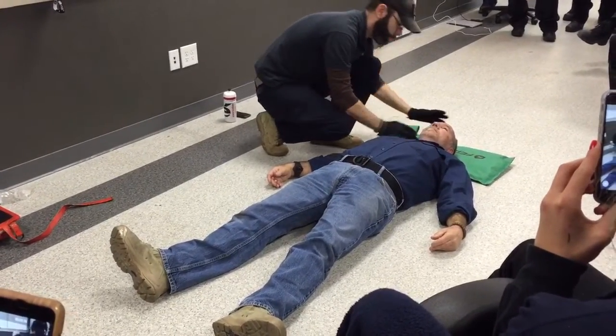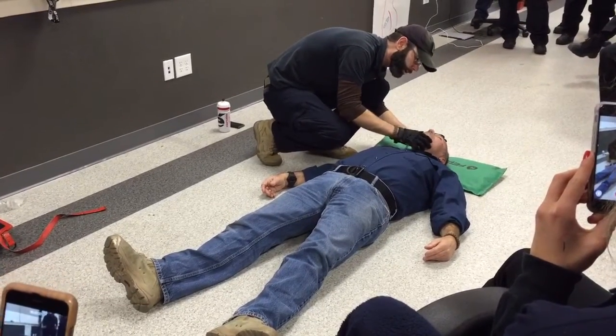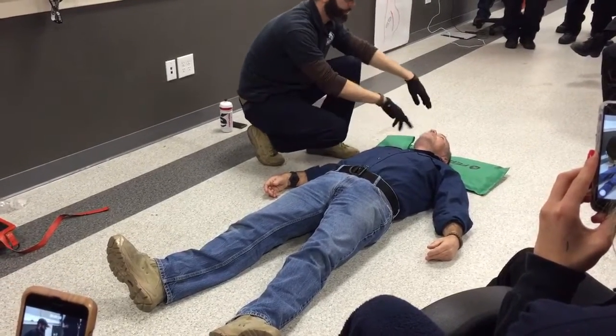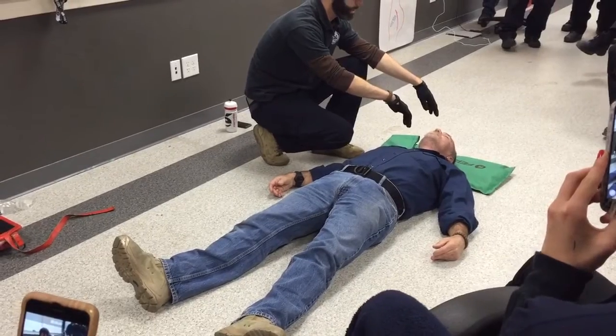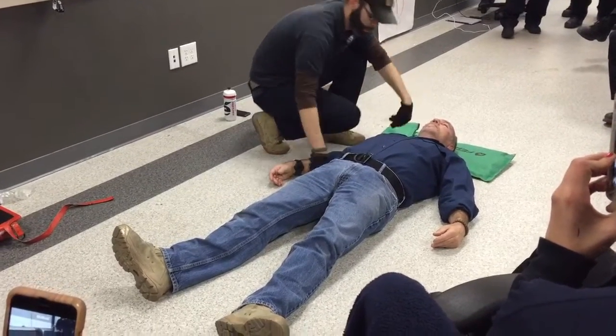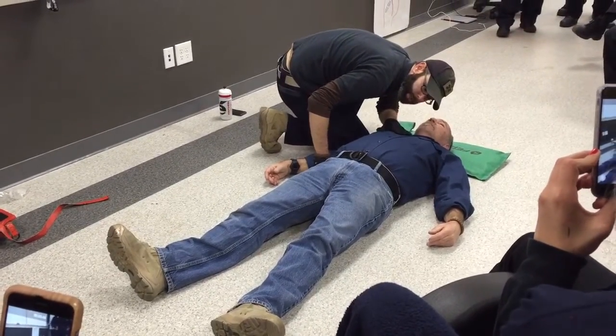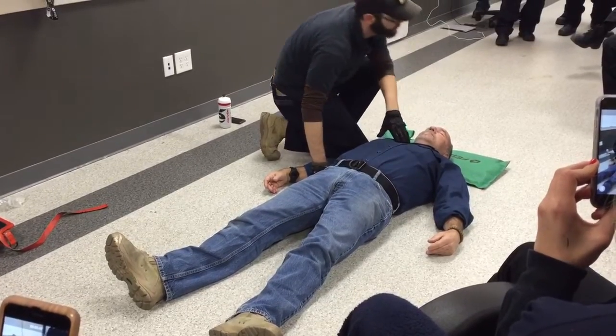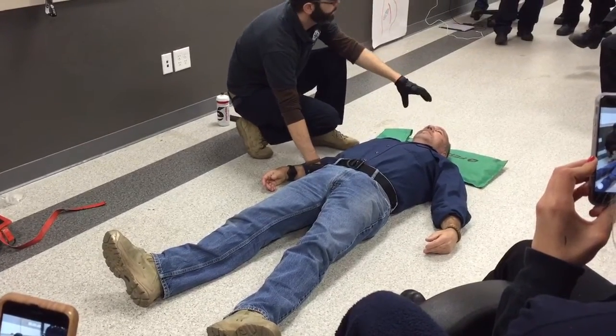I'm going to check to make sure his airway is open, clear, and maintained. If I need be, I will suction or insert an OPA or NPA to maintain it. I want to check his breathing, look, listen, feel. I want to know if he's breathing and if it's adequate. Based on those two questions, I'm going to apply high flow O2, be it a non-rebreather or BVM.